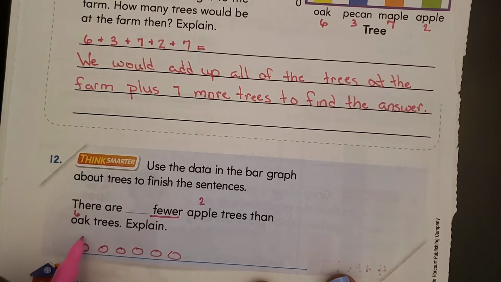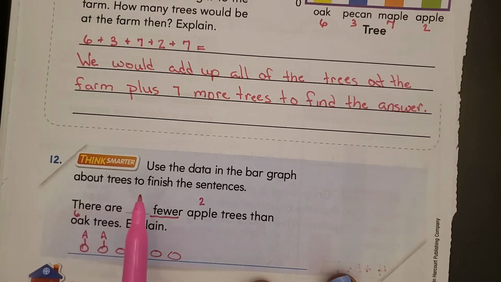And then I would draw A's to show the apple trees. There are 2 apple trees. And these ones are lined up. So how many oak trees don't have a match? 1, 2, 3, 4. There are 4 left. So there are 4 fewer apple trees than oak trees.